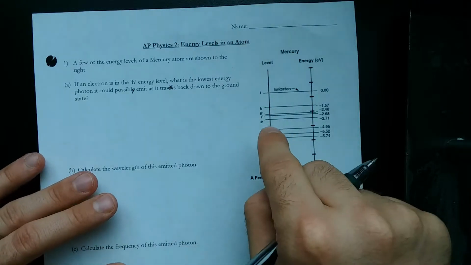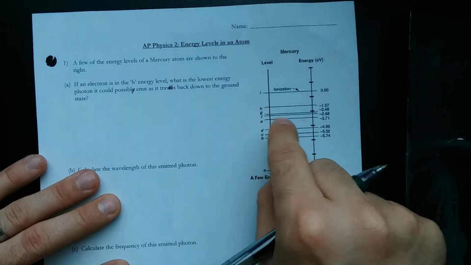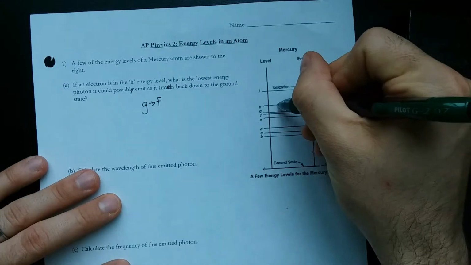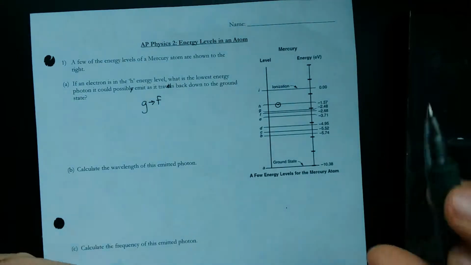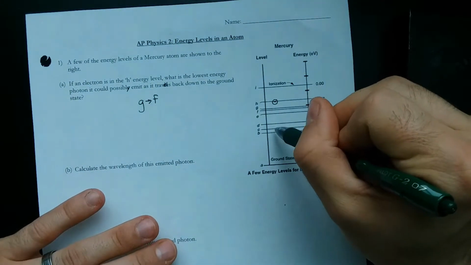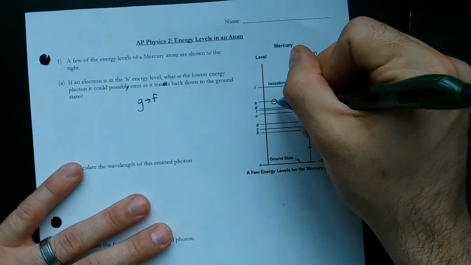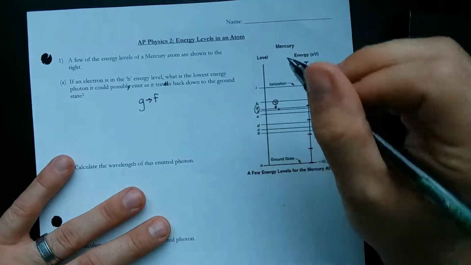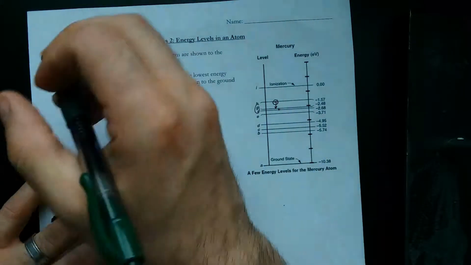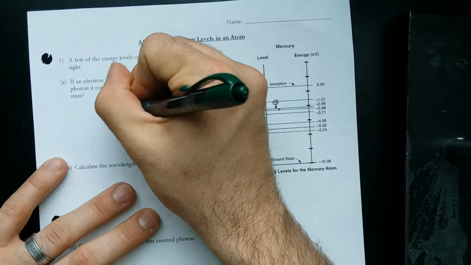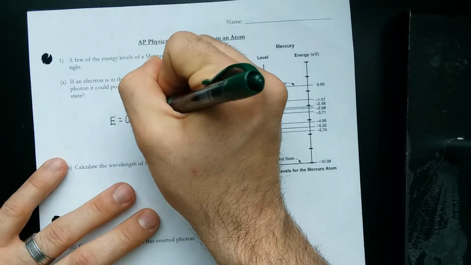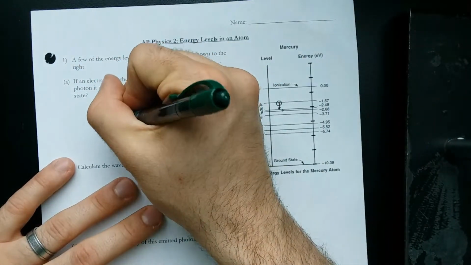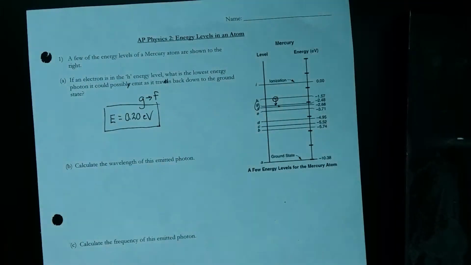So for this one, the lowest energy transition you're going to see is G to F. Remember that if you're starting at H as an excited electron, you have different options. You could go all the way back down from H to A, or you could take some steps. The smallest one we're going to see is from G to F, and that is a difference of 0.2 electron volts. That's the energy of this photon.